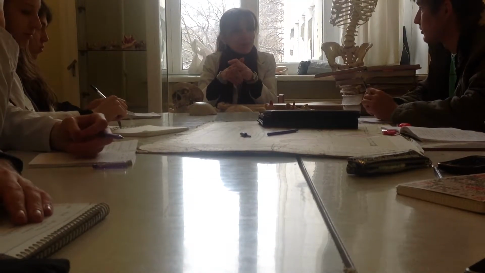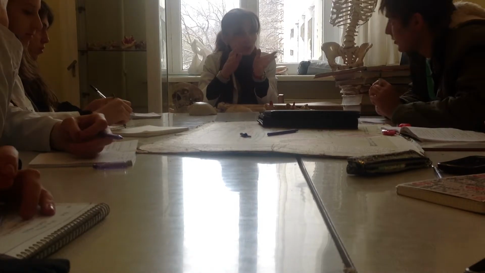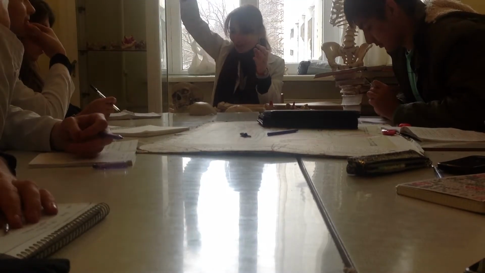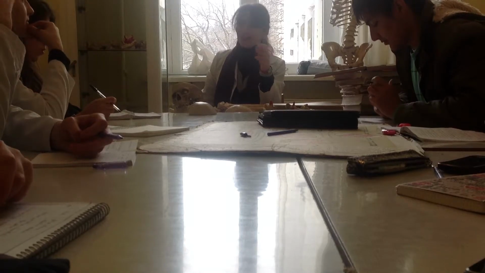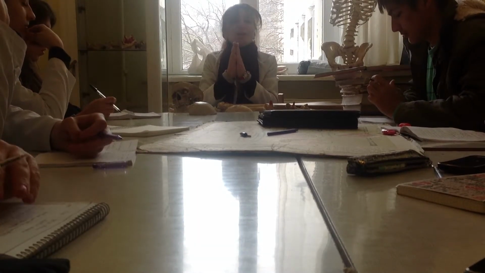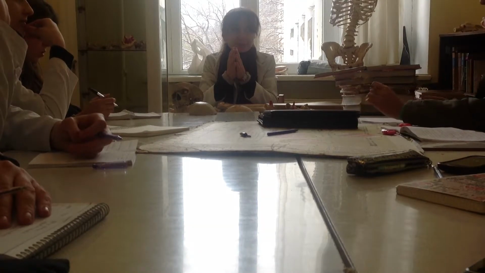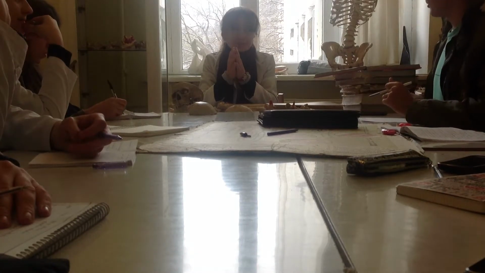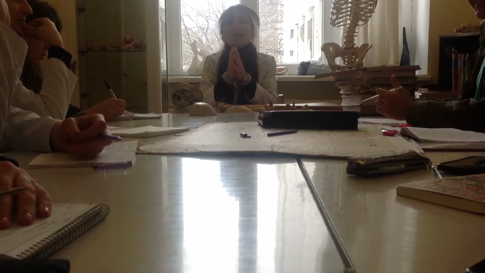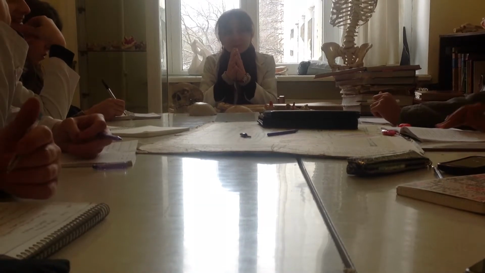Тогда переведи. Ball and socket joints reach more than plane multiaxial joints. Ball and socket has wider range of movement than plane joint. Thank you. And 2 marks. Wide range.